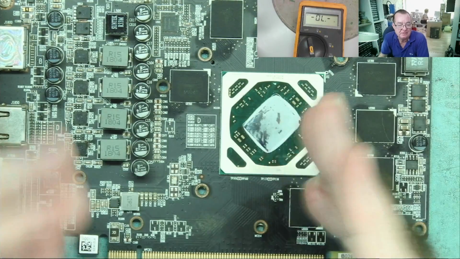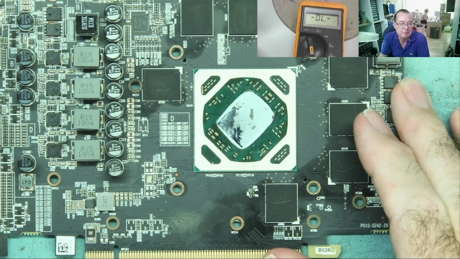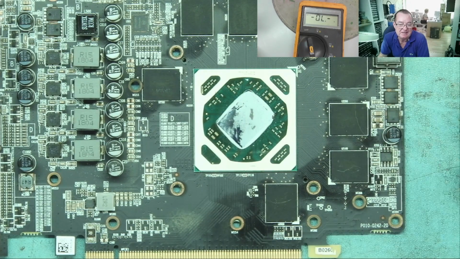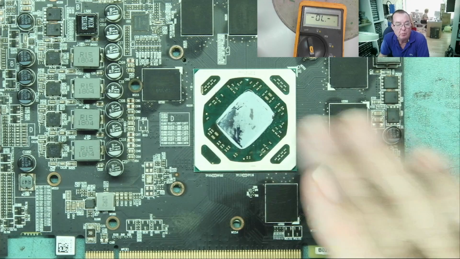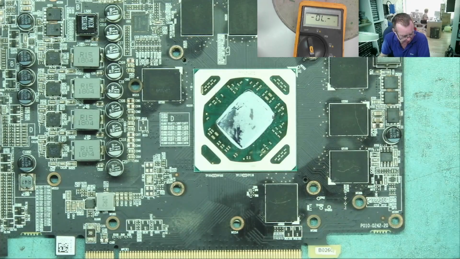Again, there's no exact rules about what these resistances should read. They will vary from graphics card to graphics card. Yes, it helps if you have a known good one you can compare with, but even if you don't, you can usually figure out if there's a problem.